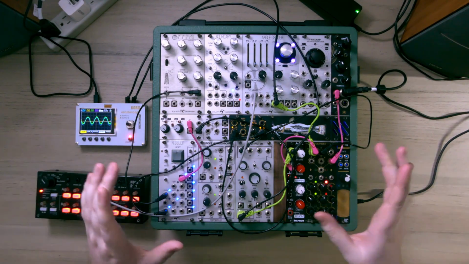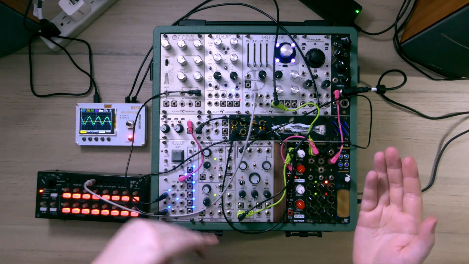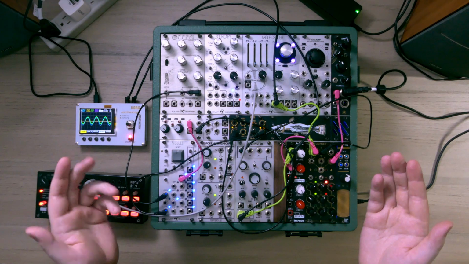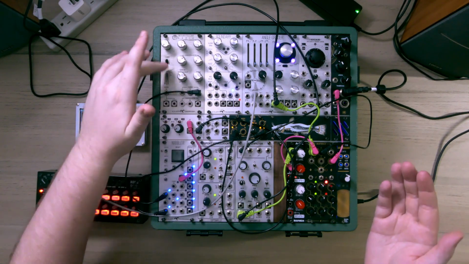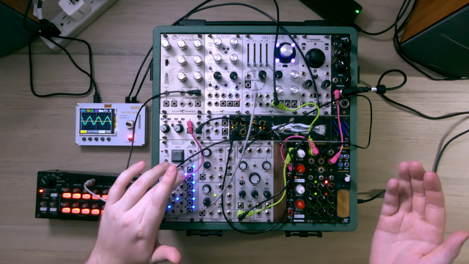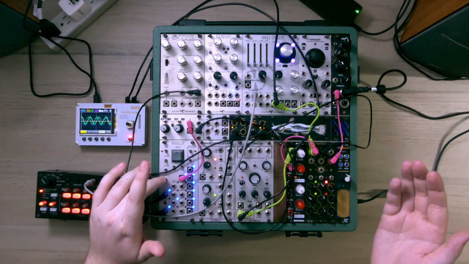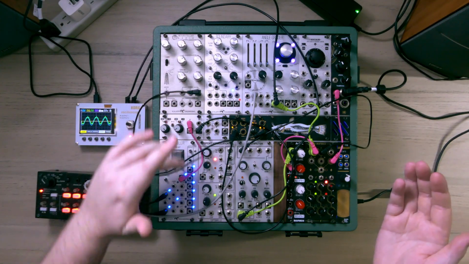And so to trace the patch here, the Nibbler is clocked by an external source. The count of the Nibbler is going up by 1 every count here.